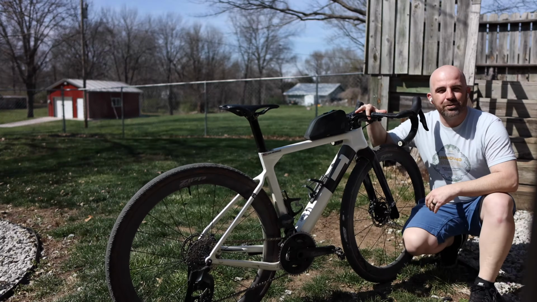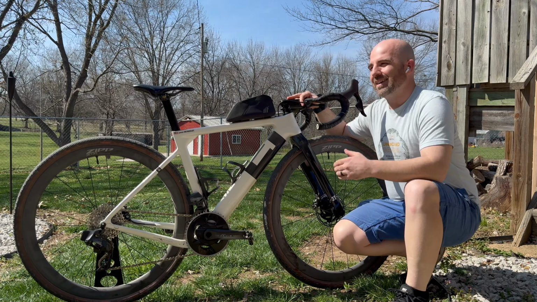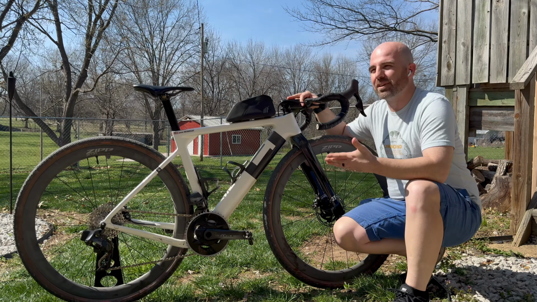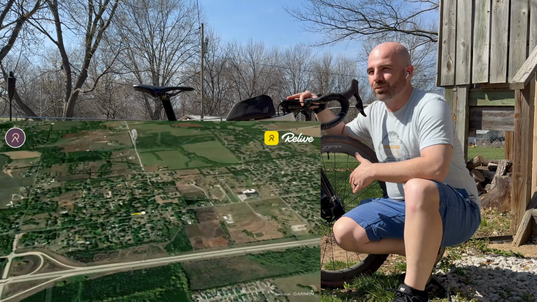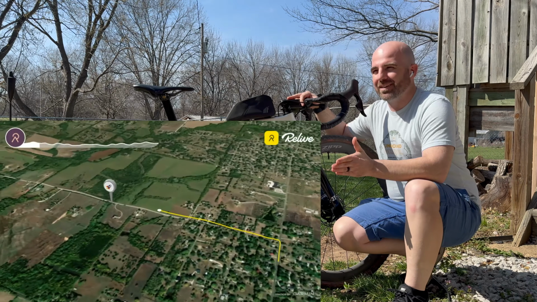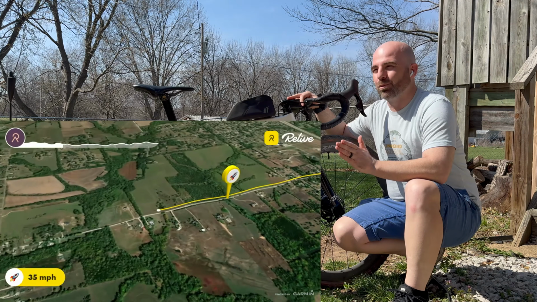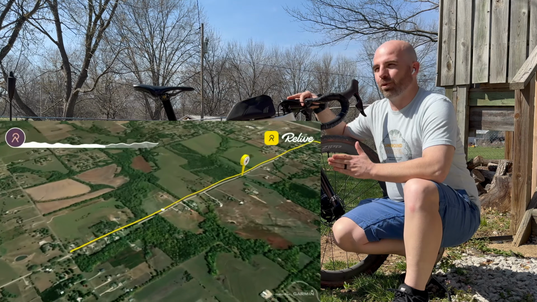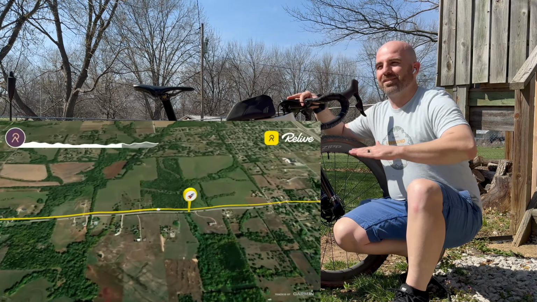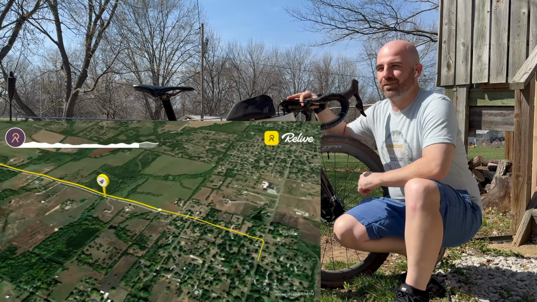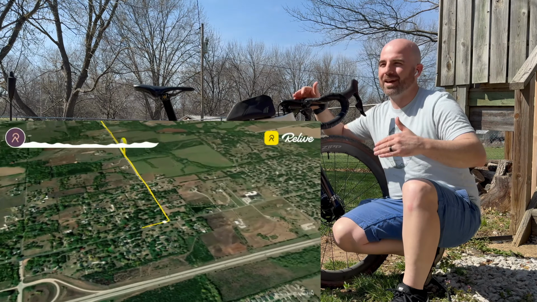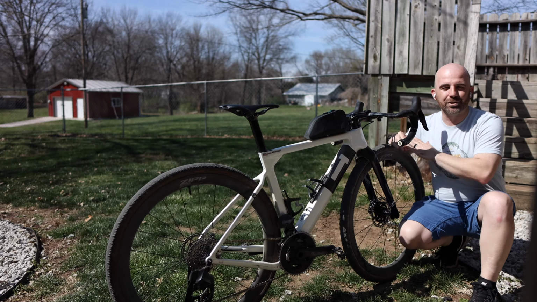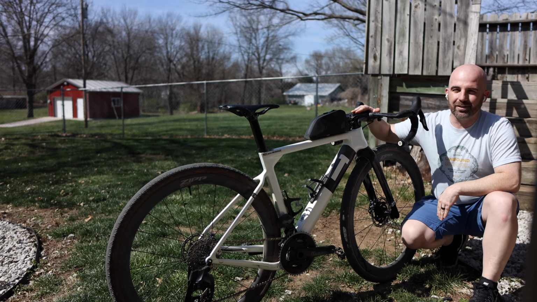So the route that I'm choosing for this test is a 3.2 mile, about 5 kilometers, a little over, out and back route with about 0.8 of a mile of road, followed by the rest gravel, with quite a few rolling hills and some smooth and some chunky gravel involved. So it should be a good test to really show what the impact of tire pressure would be on performance.